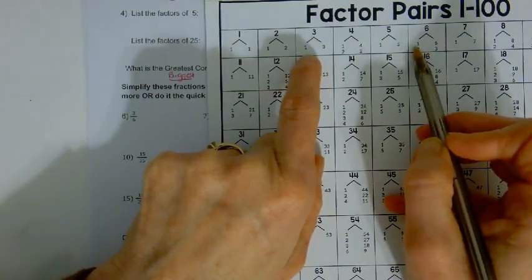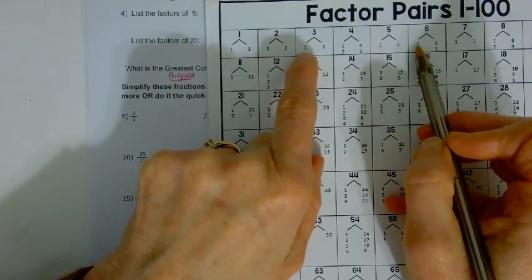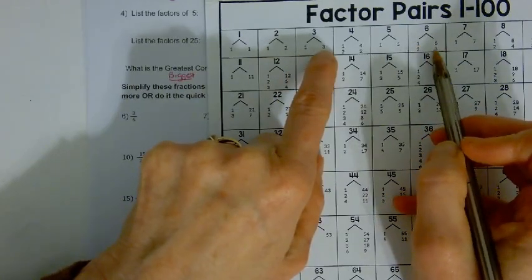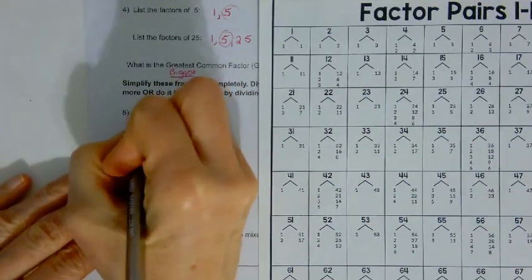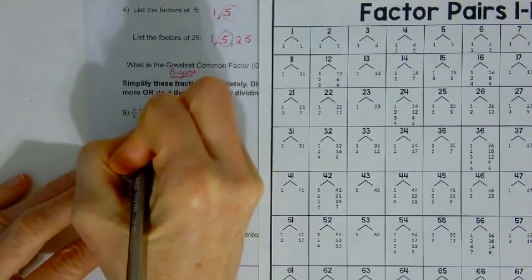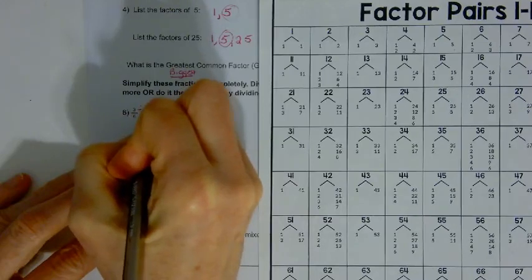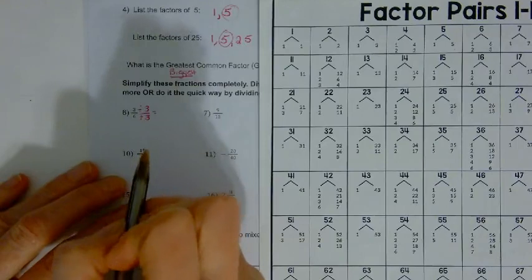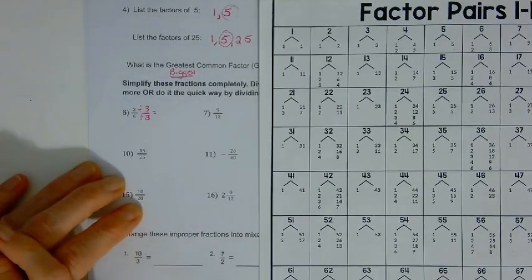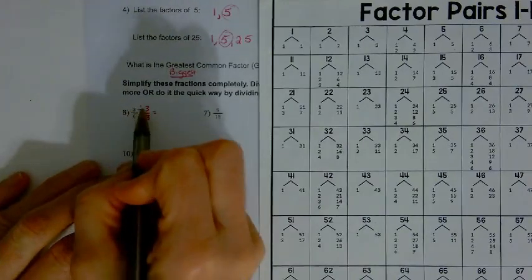Well, they share the 1, but that's not going to help us at all. What else do they share? They share a 3. That's the one we can use. So we're going to divide the top and bottom by the common factor of 3. And remember, you can divide this top and bottom by the same number, and you'll still have an equivalent fraction. All right, so 3 divided by 3.